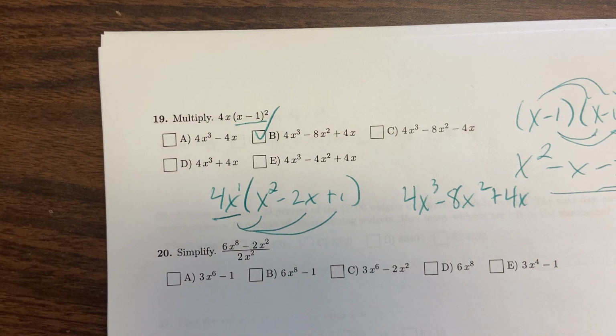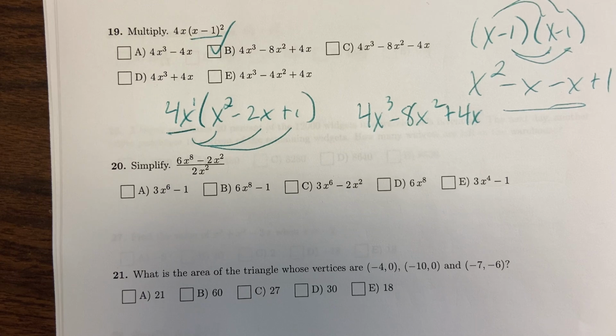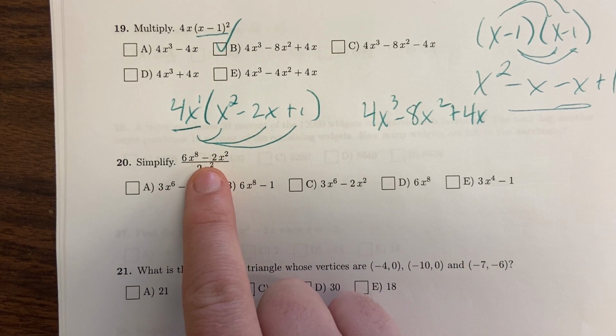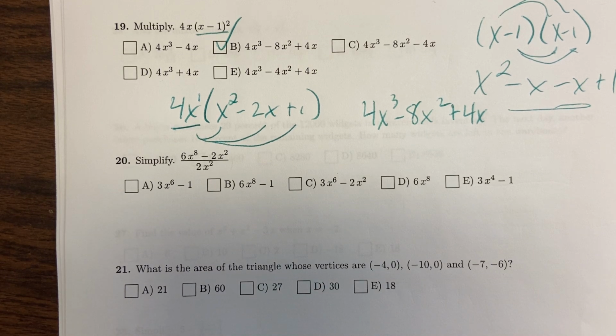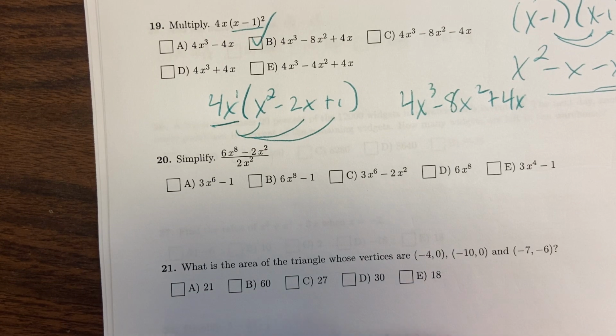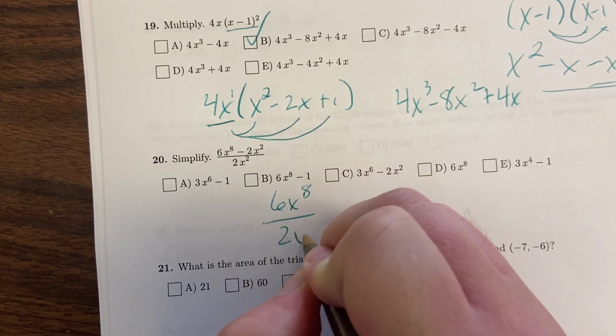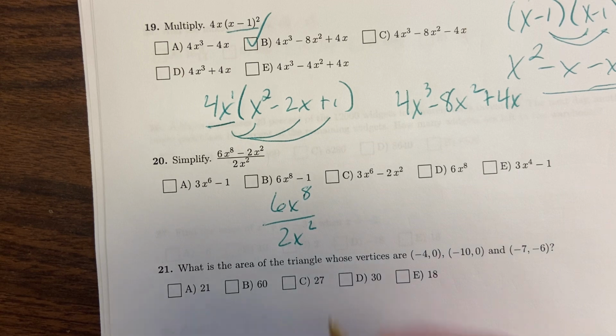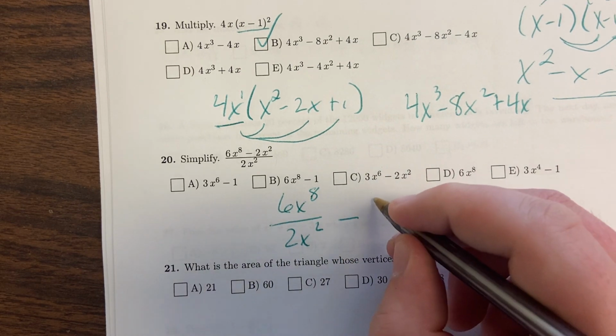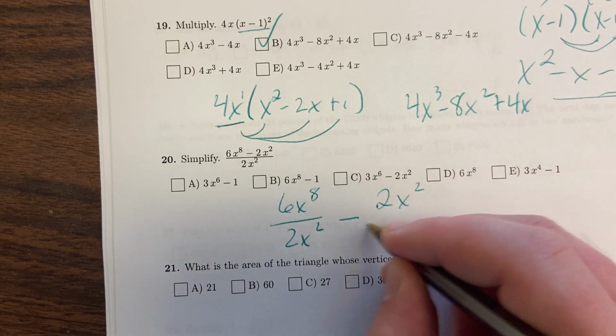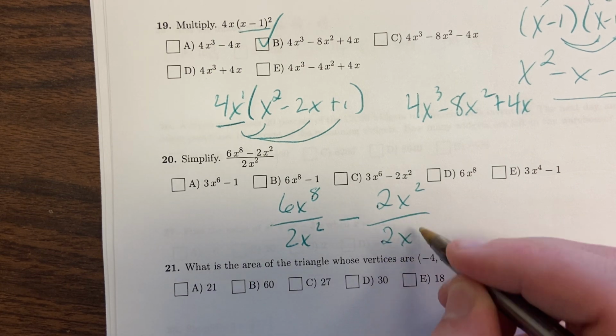All right, number 20. We need to simplify. So it looks like, when we have addition and subtraction, you actually have 2 different fractions there. But we can shorthand that and put it all into 1. But when we're simplifying, we've got to break those apart to kind of see it a little bit better. So we have 6x to the 8th over 2x squared. That whole fraction is being subtracted by 2x squared over, again, the same denominator, right?